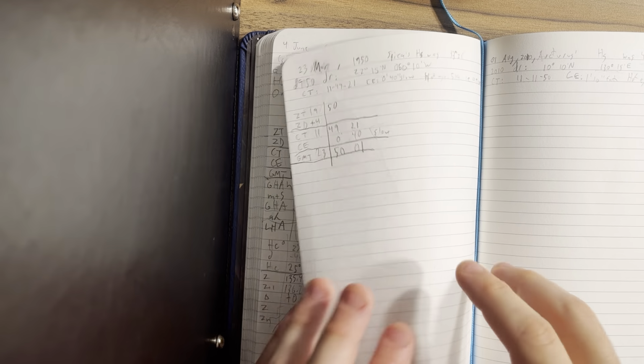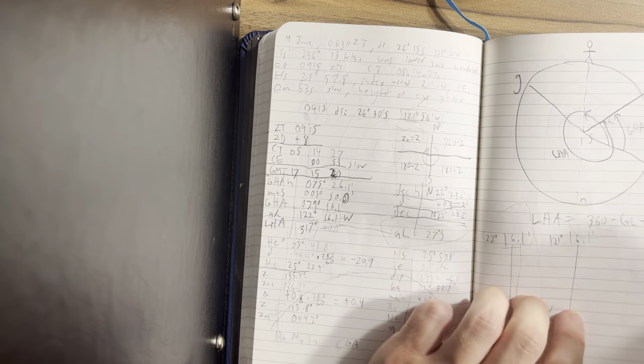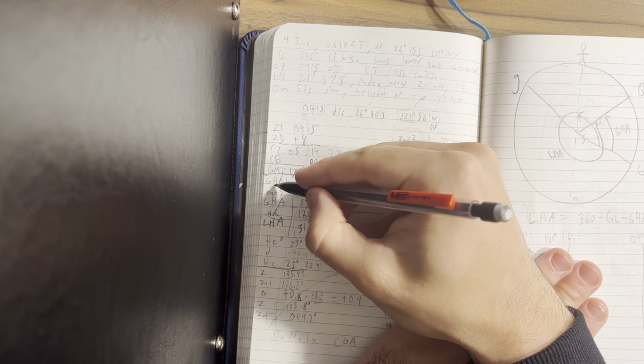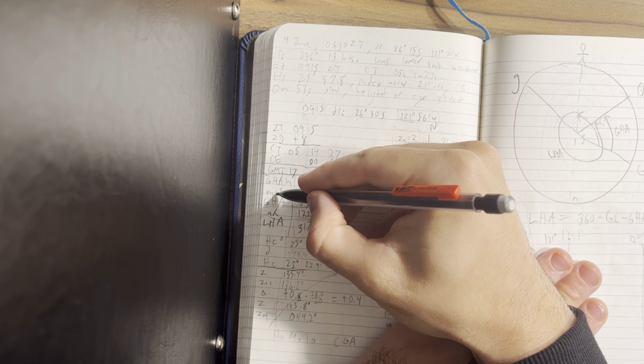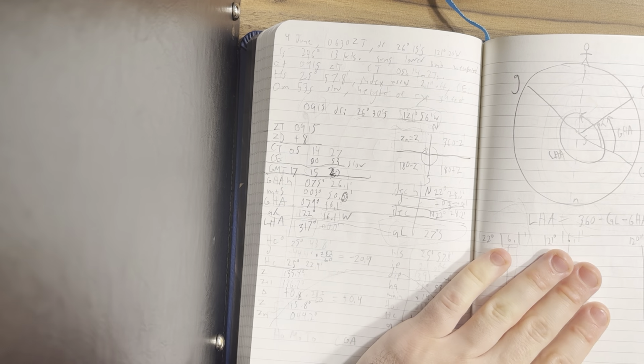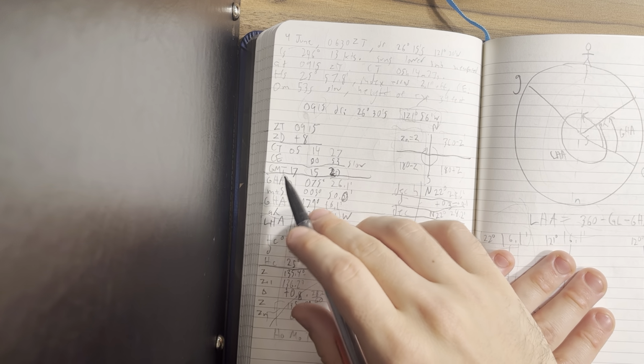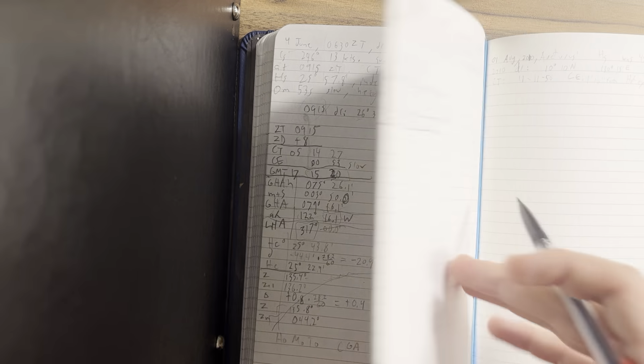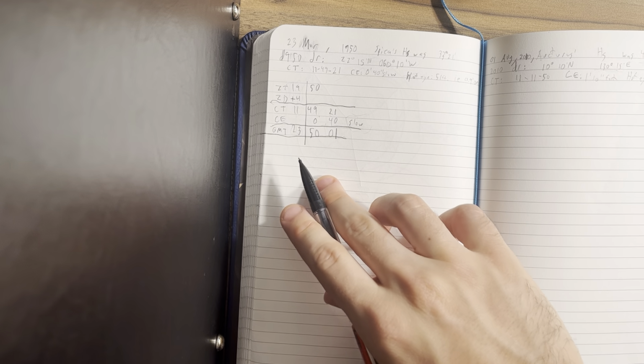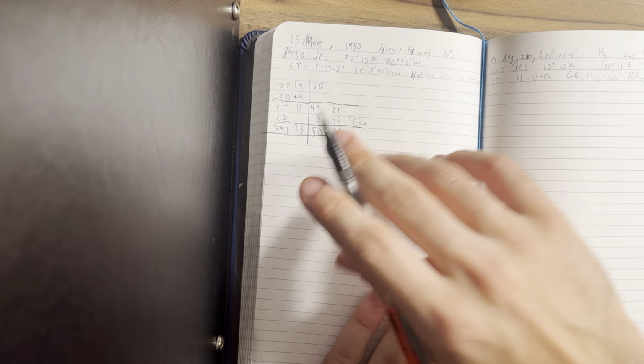If we go back to a sun problem, you can see how we set up the GHA table: we do our GHA hours, our minutes and seconds, and then we find our GHA. Remember, this is only possible because we're always working with the sun there. But here we're working between Aries and the star.